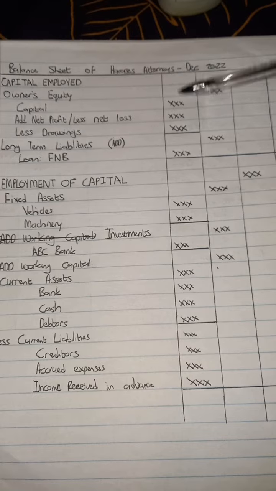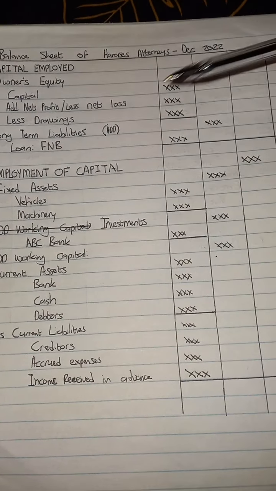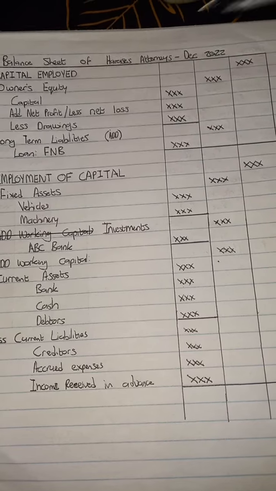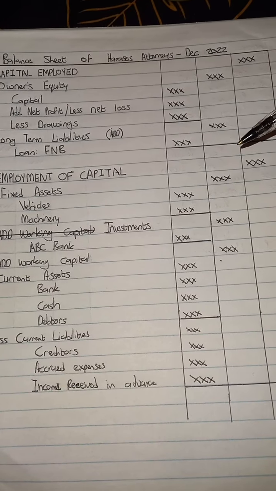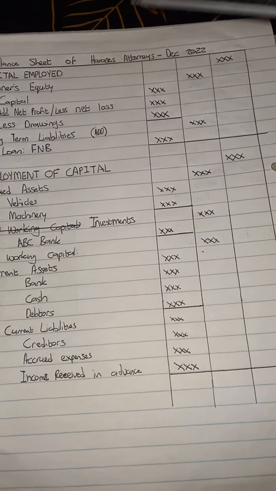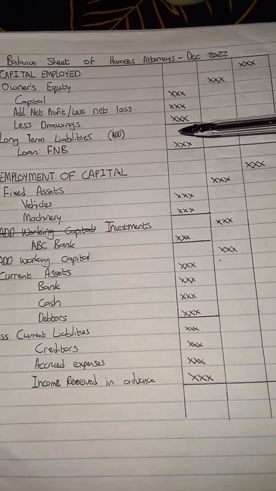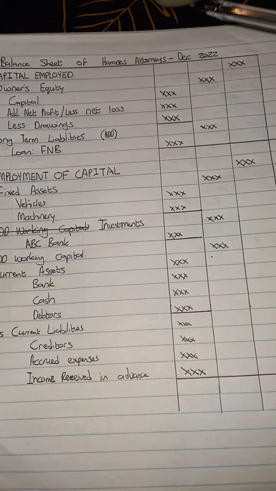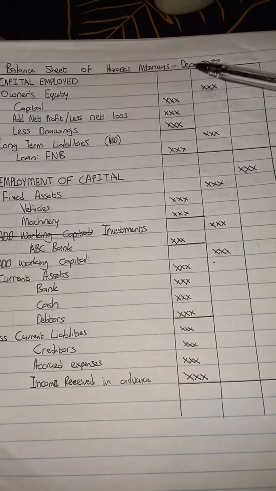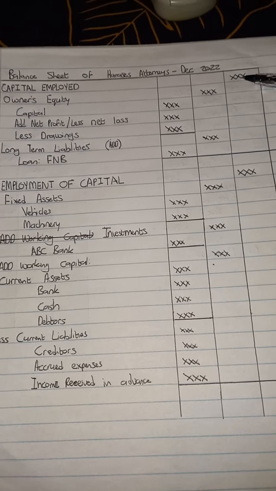So the top part is just to see where the funding comes from, and the bottom part is to see how that funding was spent. That's why it needs to correspond to each other. So yeah, if there are any long-term liabilities, then we add them to the owner's equity amount, and then we write the total amount of these two things up here next to the capital employed.